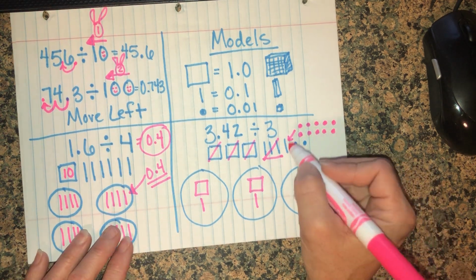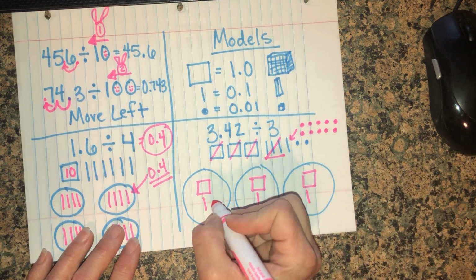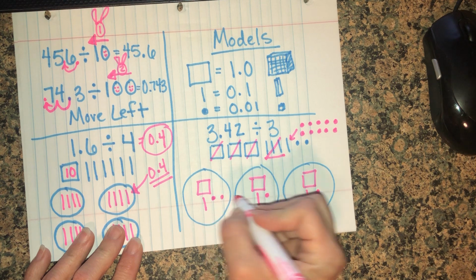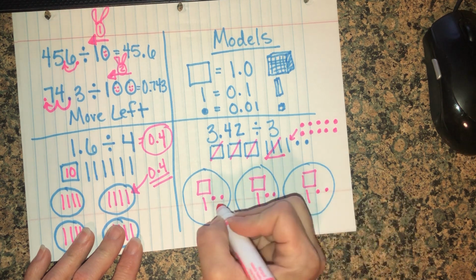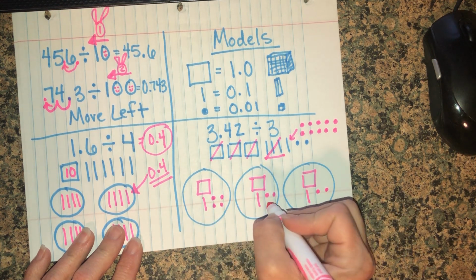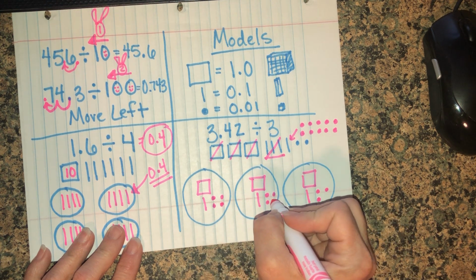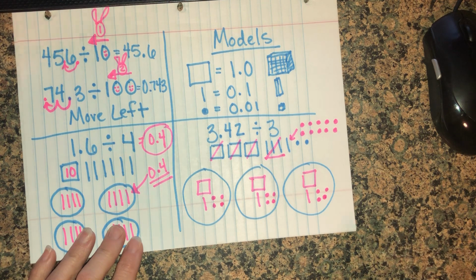And now I have 12 hundredths to pass out. 1, 2, 3, 4, 5, 6, 7, 8, 9, 10, 11, 12.